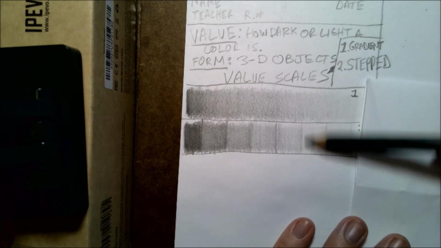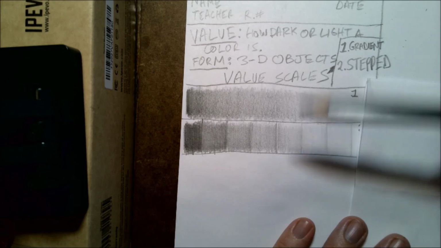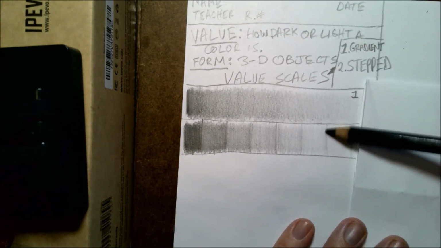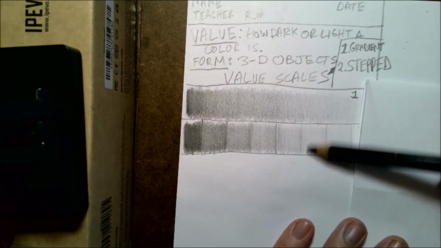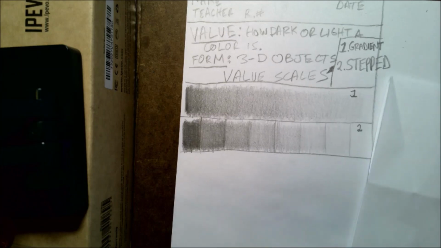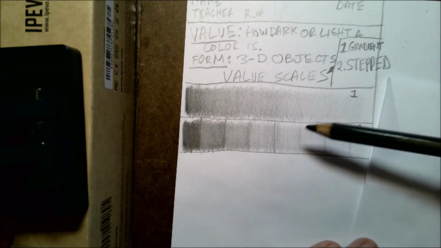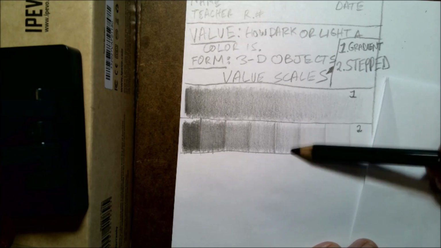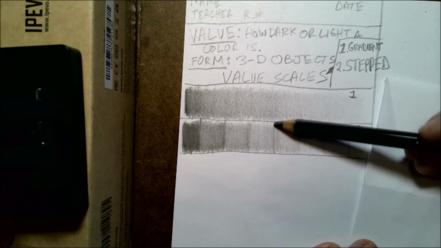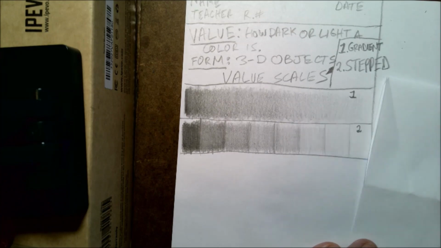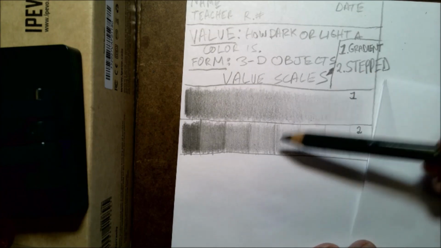Now also, I mentioned smudging earlier, that your hand can smudge it. That's also another technique that people use, is smudging. I do not want to see any smudging on purpose on this lesson, because that does not help you learn control of your pencil.